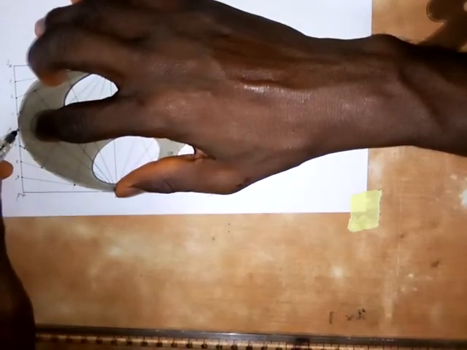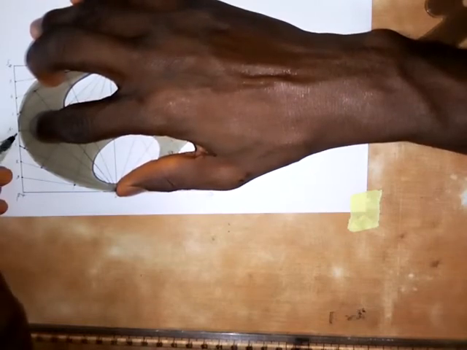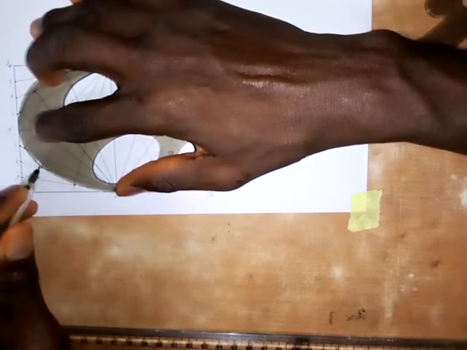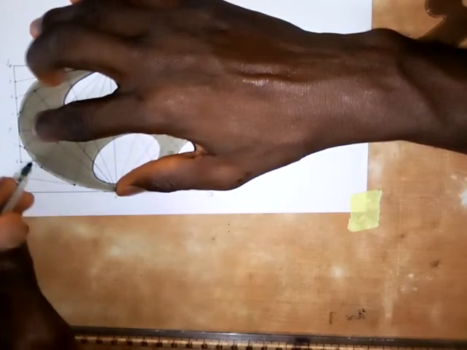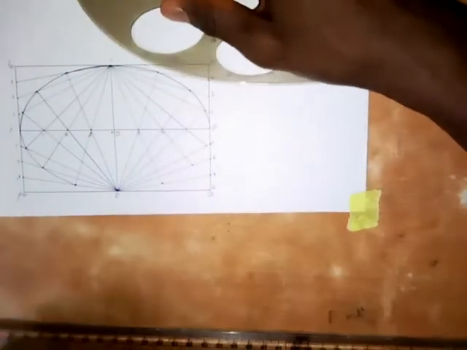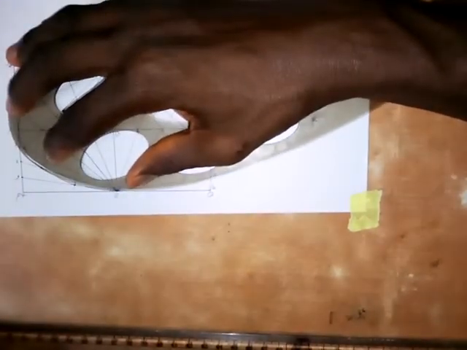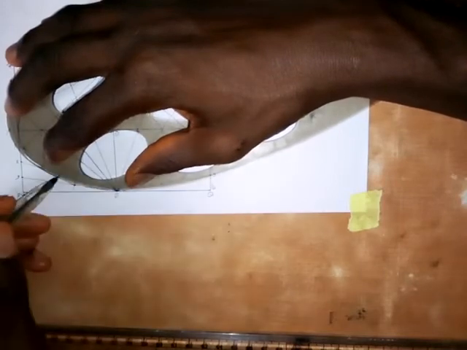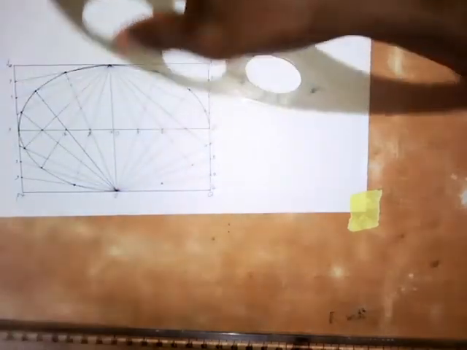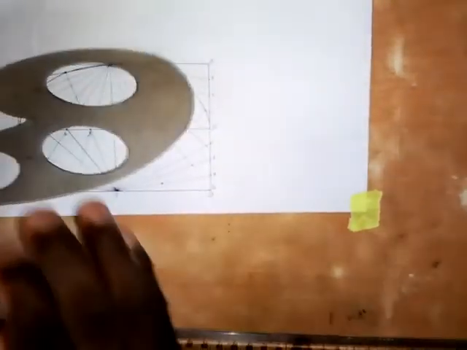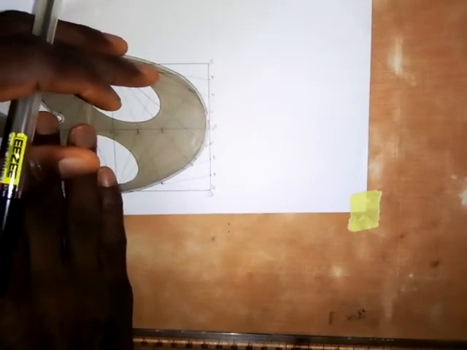That's three quarters. So it remains a quarter of it.